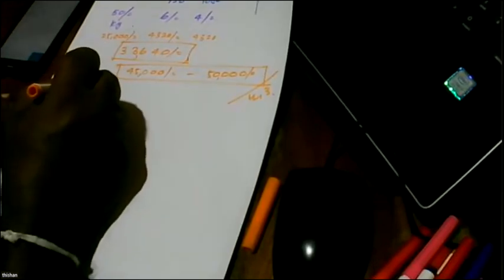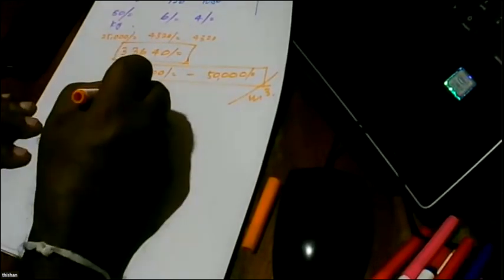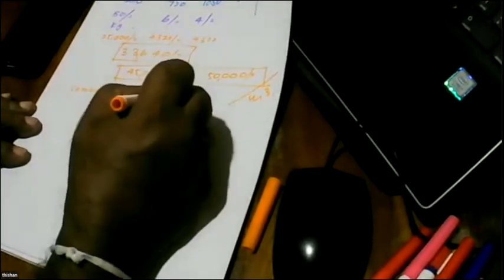So what we do is we go for cement, sand, aggregate, water, and wet density.